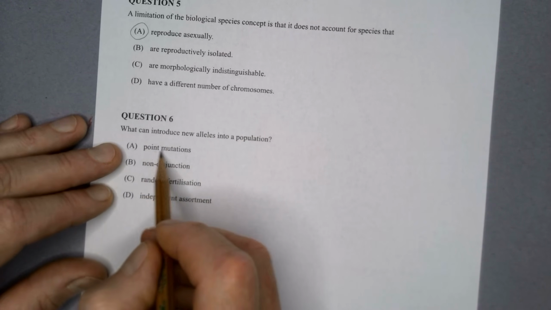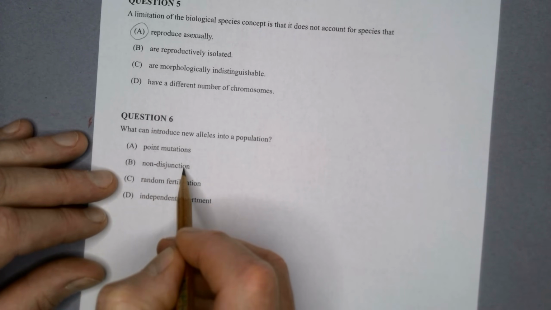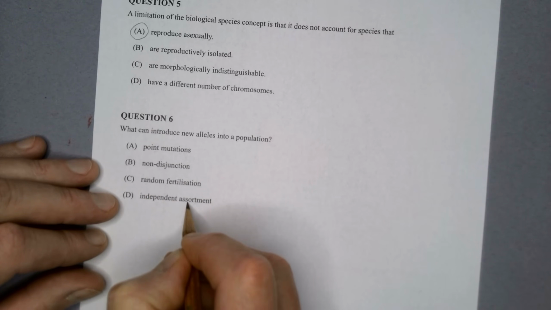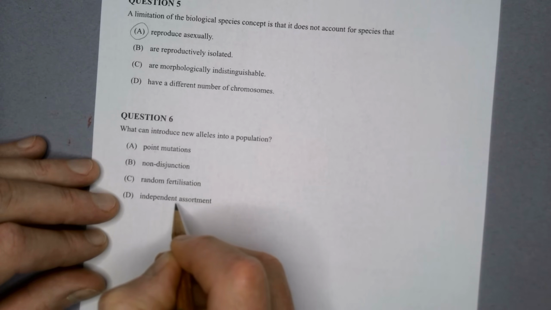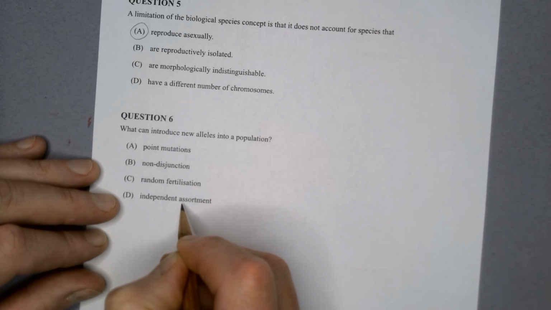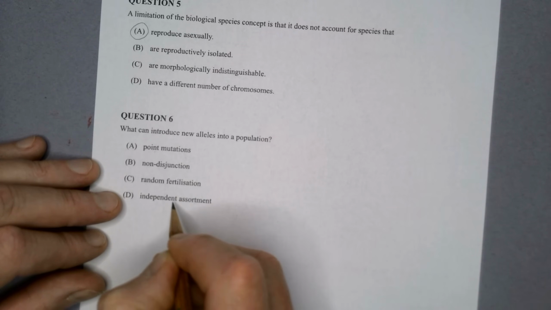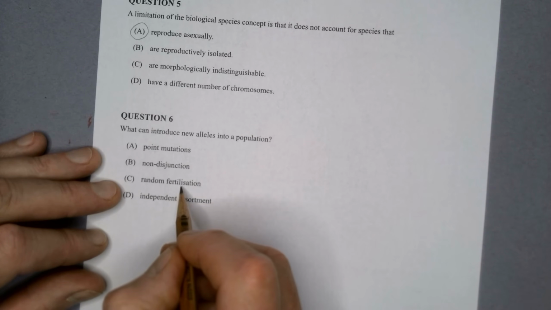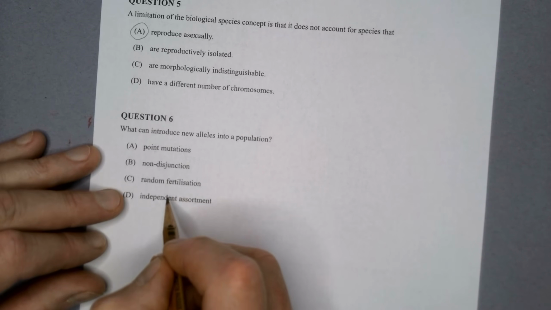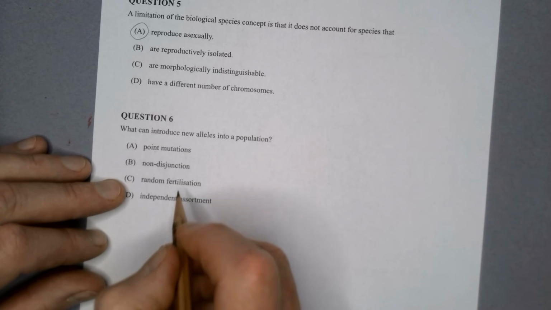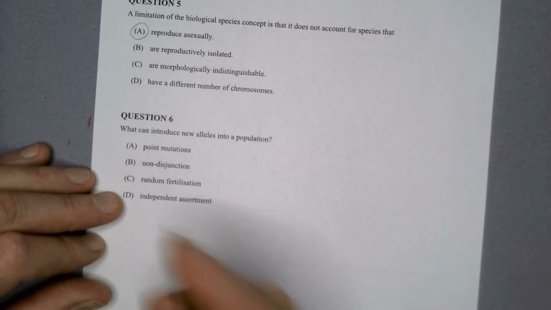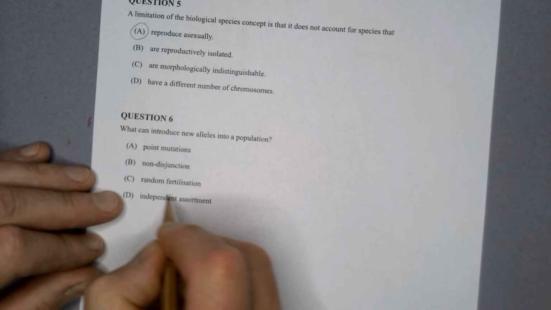So let's have a look at the options. Point mutations, non-disjunction, random fertilization, and independent assortment. Well, independent assortment creates variation, but it doesn't create new alleles because it's not breaking or splitting the DNA. Random fertilization, I mean, we haven't got crossing over here. It can sometimes bring new alleles. So this is one of our elements of variation. Independent assortment is entire chromosomes being sorted out.